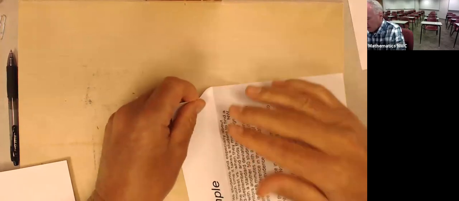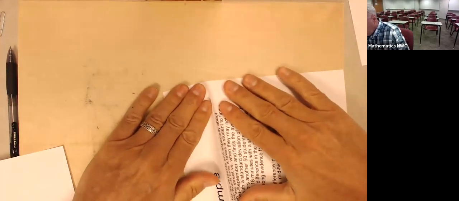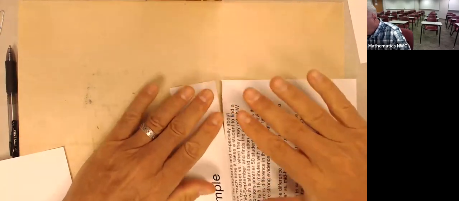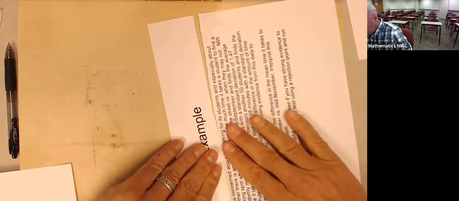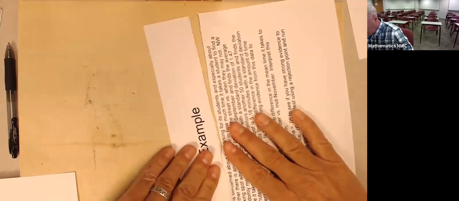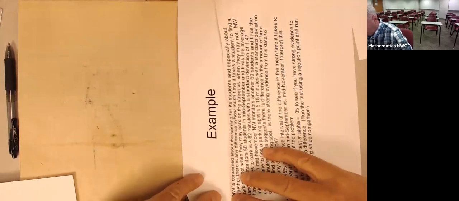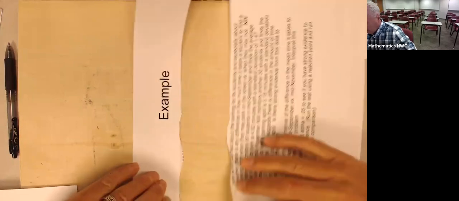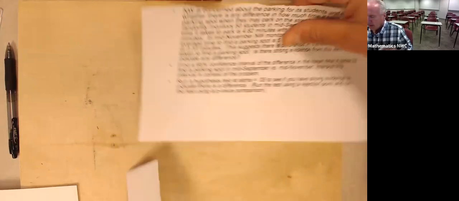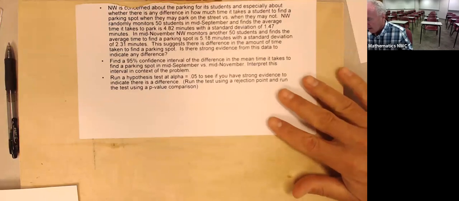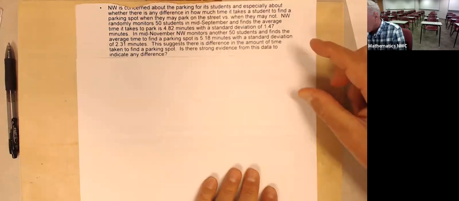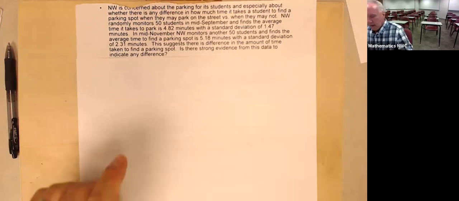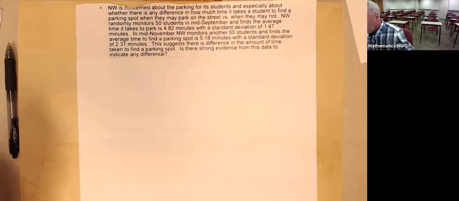Right there, and tear this. Not a great tear, but I hope that it's going to work yet. Go ahead and read through that problem once first. Concerned is the word that got partly tore off.